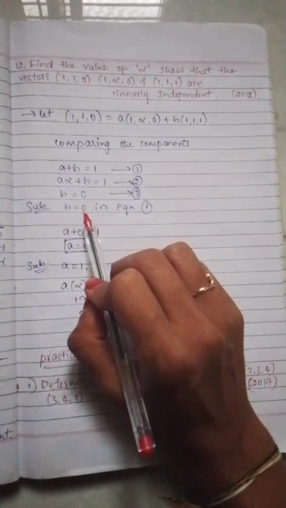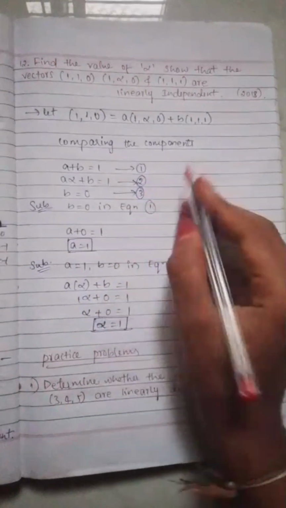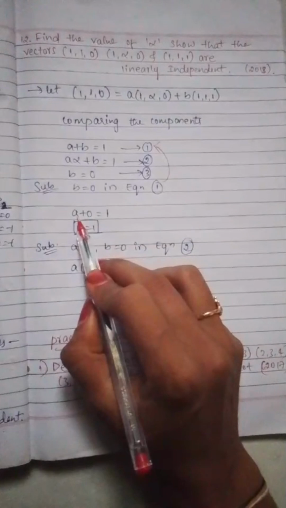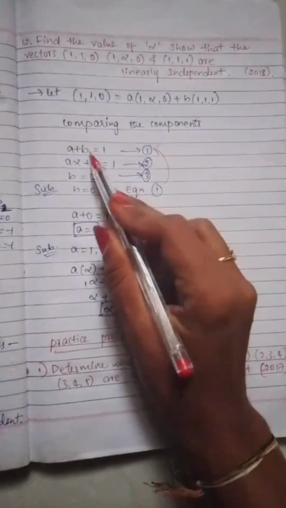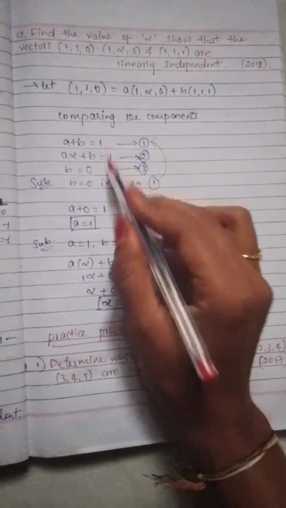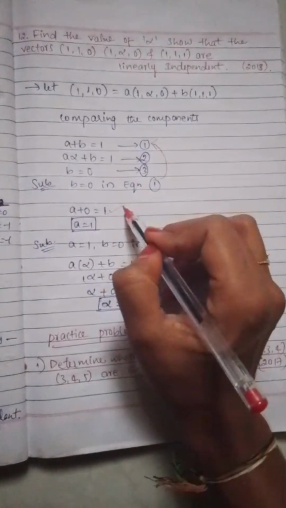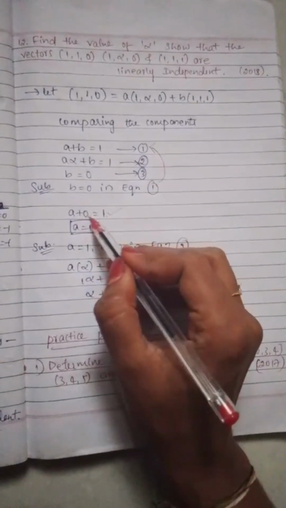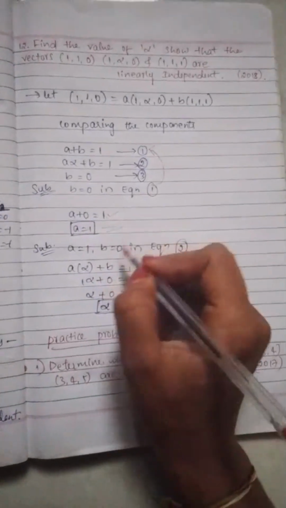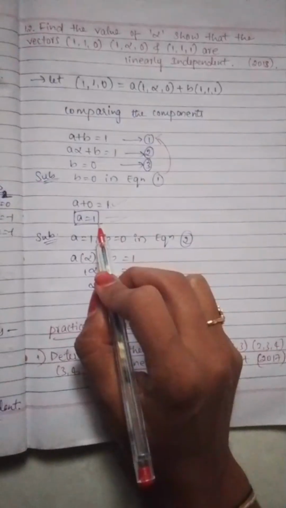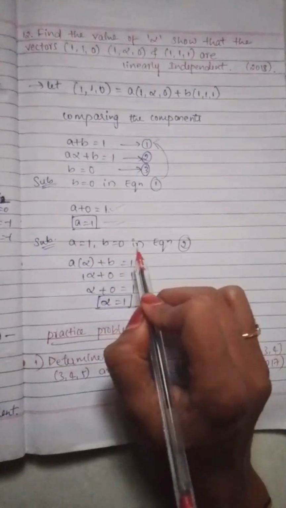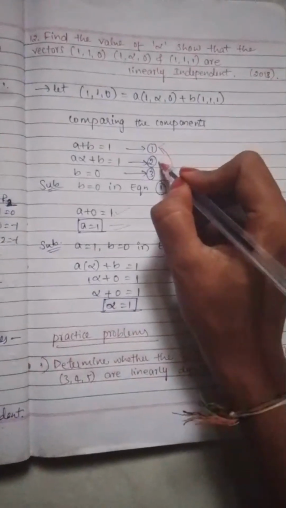Substitute B is equal to 0 in equation number 1. Then A plus B, in the place of B I have taken 0, is equal to 1. Then A plus 0 is equal to 1 means A is equal to 1. Then substitute A is equal to 1, B is equal to 0 in equation number 2.